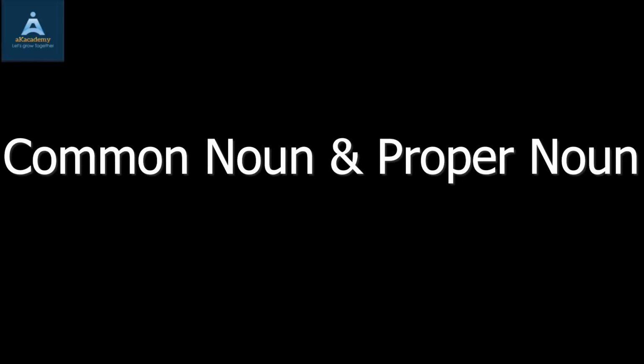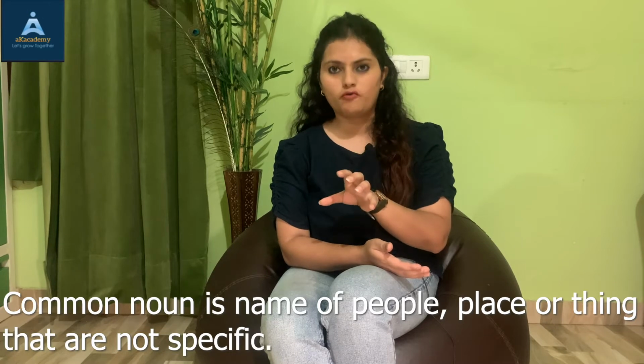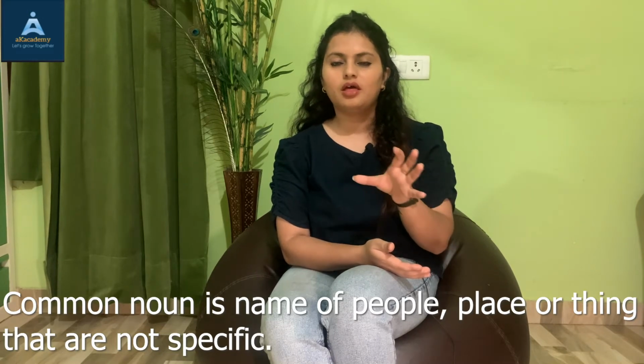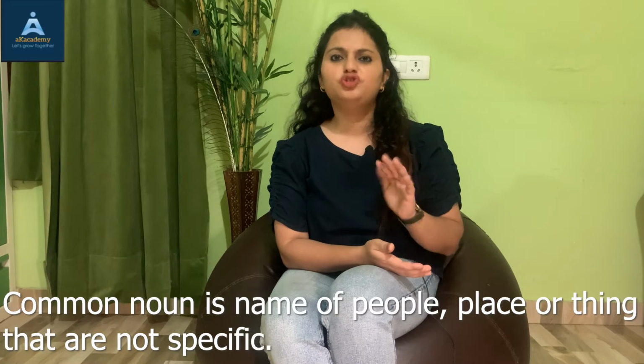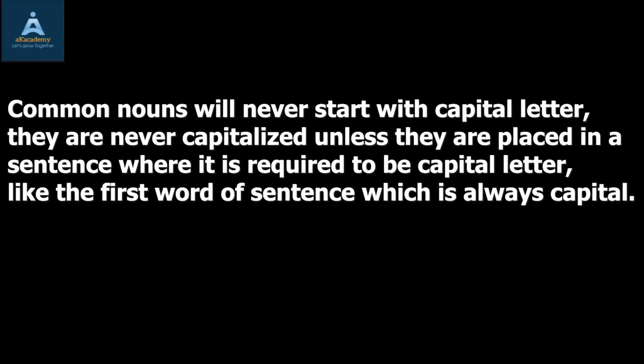The next is common noun and proper nouns. Common noun. Common yani something which is common in general if we talk, not very specific, right? तो इसकी definition क्या होगी कि common nouns is the name of a person, place, thing or idea in general which is not very specific. Now the exception here about common noun is that they will never start with capital letter.